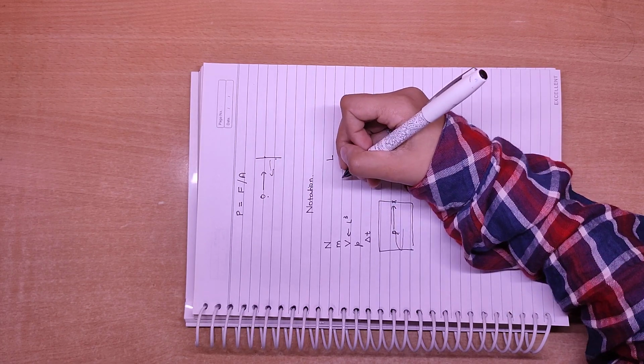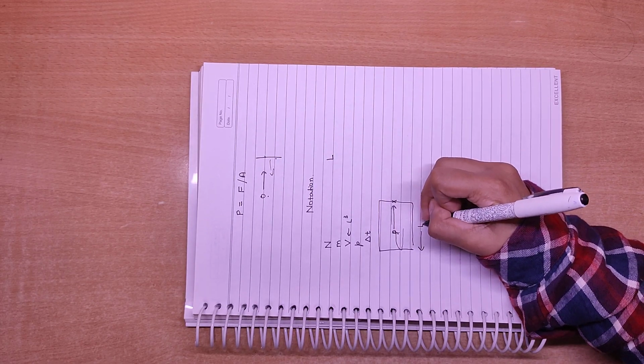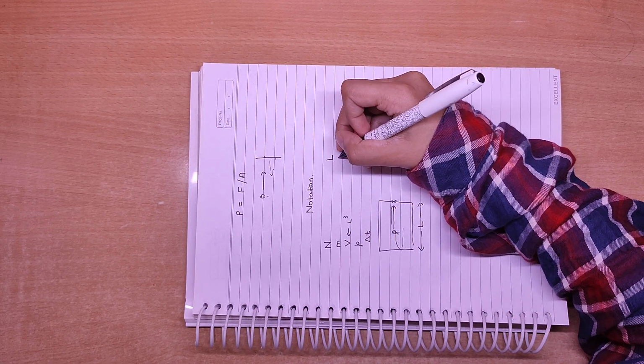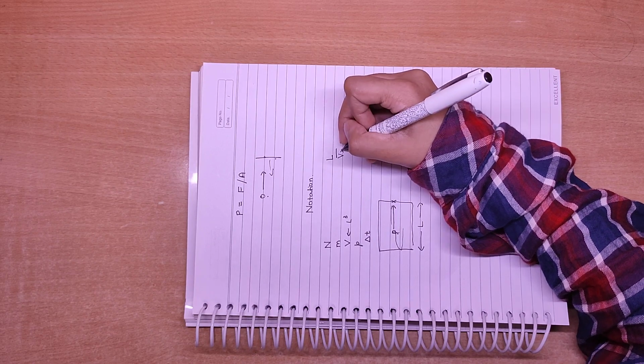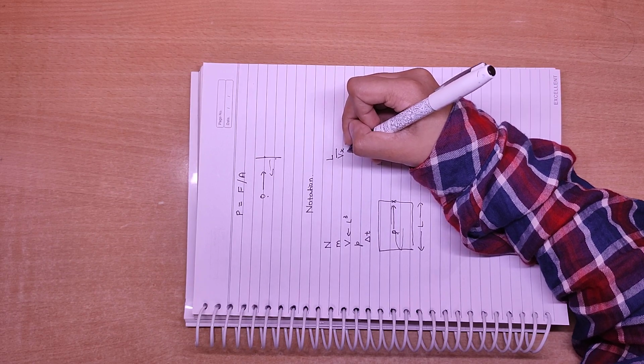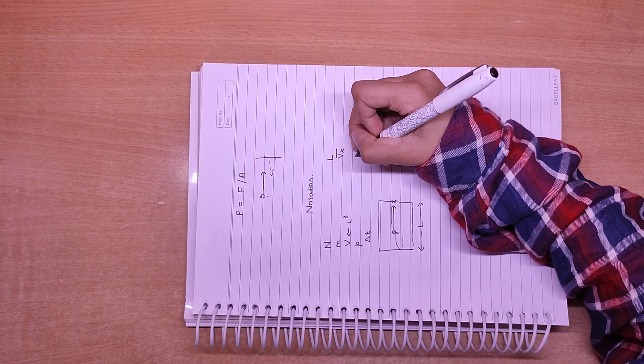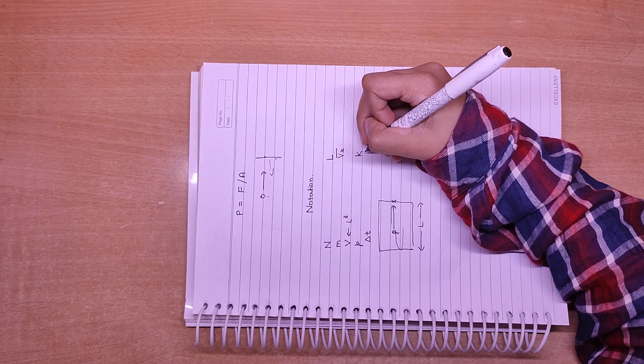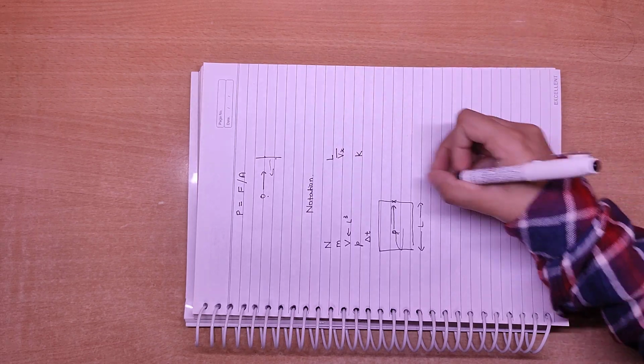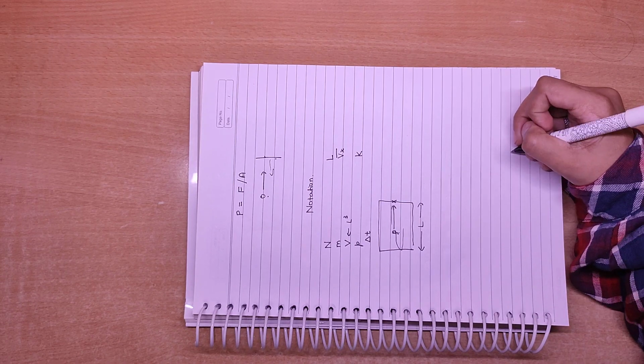Then we have the average velocity Vx, and K, the translational kinetic energy of the gas. This is all the notation that we will be needing.